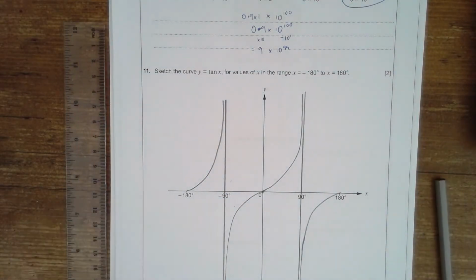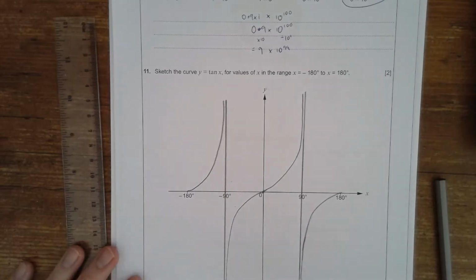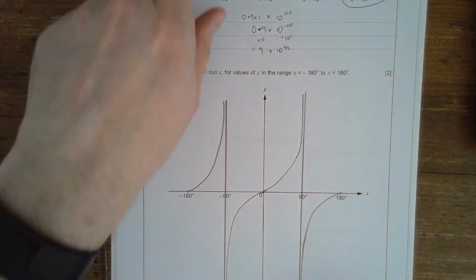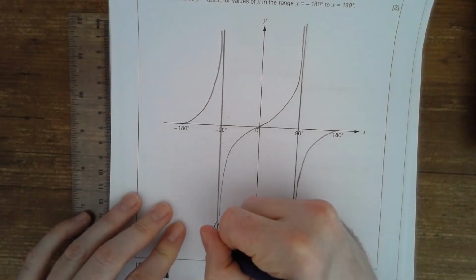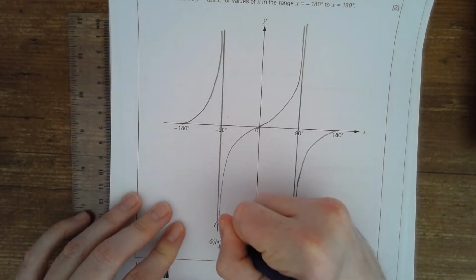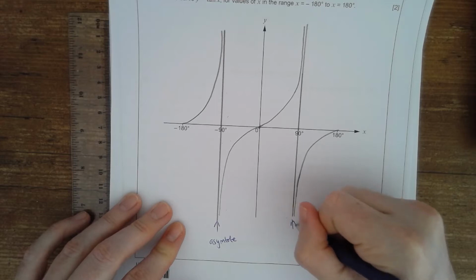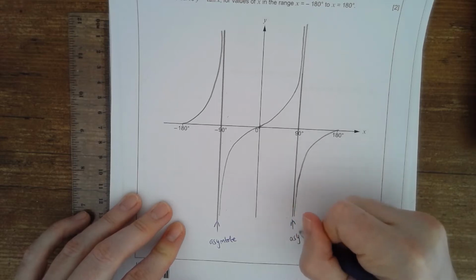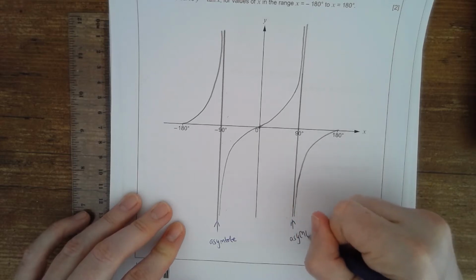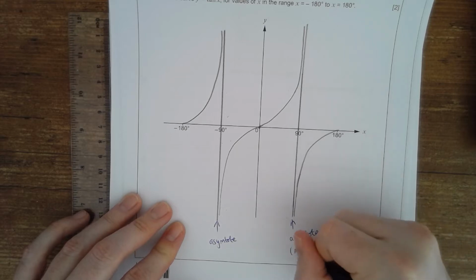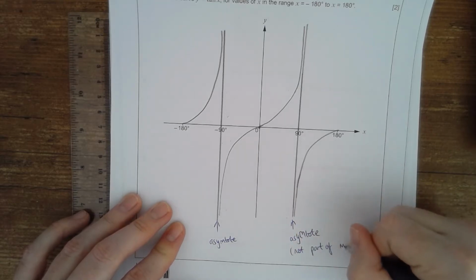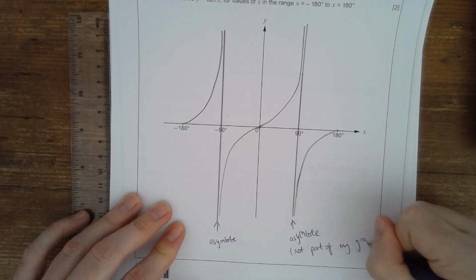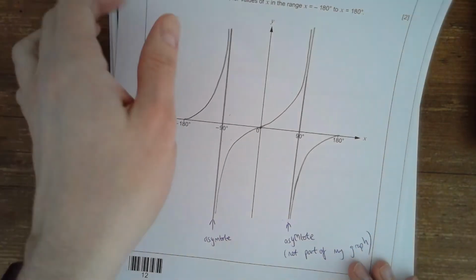Okay, now my graph's going to look a bit strange if I have those 2 lines there, so I need to either rub them out, which I haven't got a rubber, which is a bit silly in hindsight, but what I will do is I'll point at that and say asymptote. I'll point again and say asymptote. Not part of my graph.